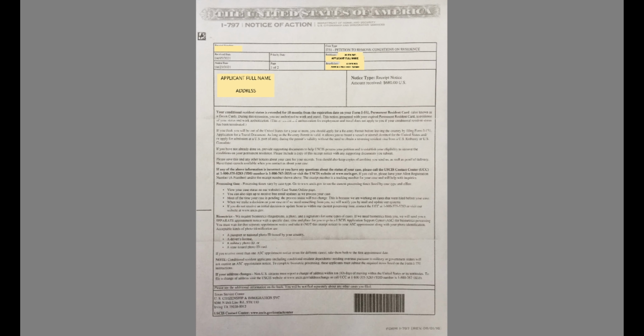This is the content of the letter, basically telling me your conditional resident status is extended for 18 months from the expiration date on your Form I-551, or the Permanent Resident Card, also known as the Green Card. During this extension, you are authorized to work and travel. This notice presented with your expired Permanent Resident Card is evidence of your status and work authorization. This extension and authorization for employment and travel does not apply to you if your conditional resident status has been terminated.